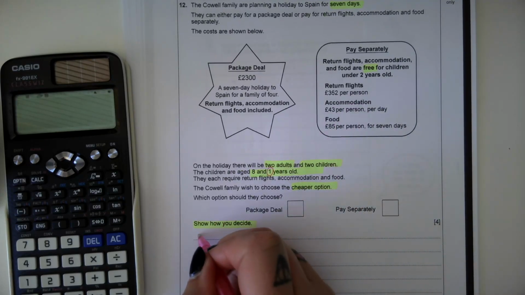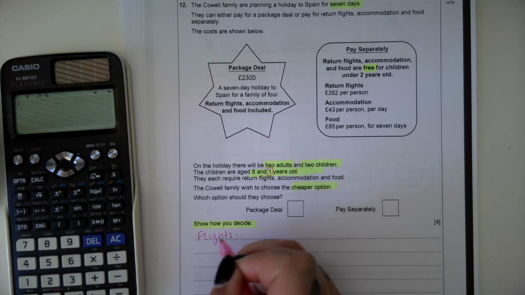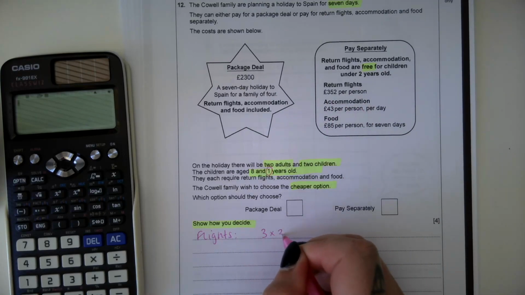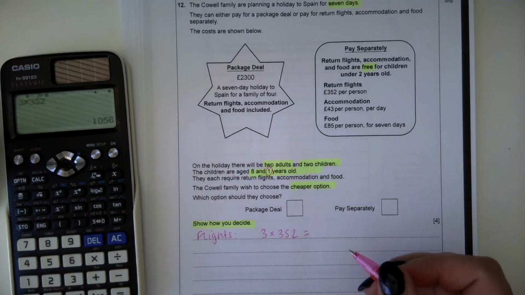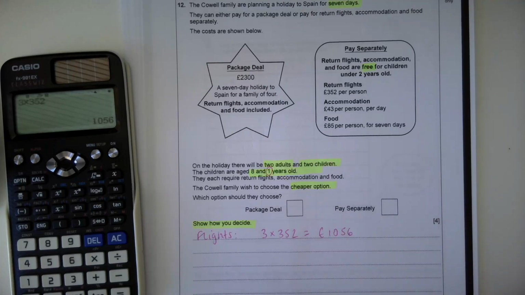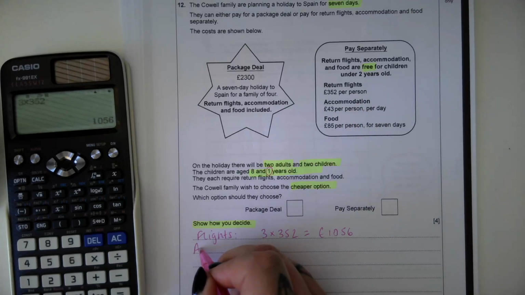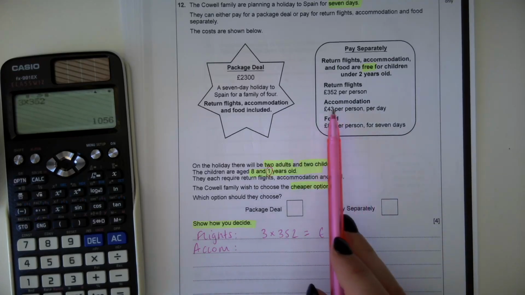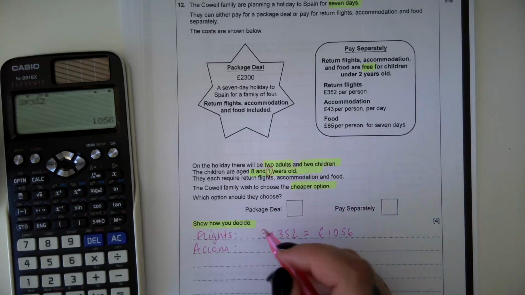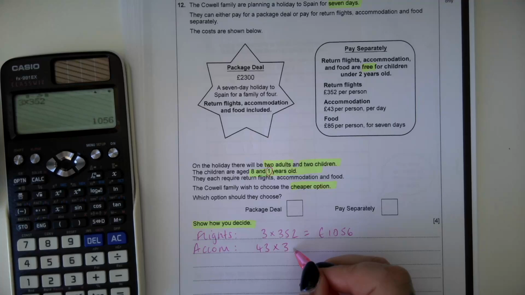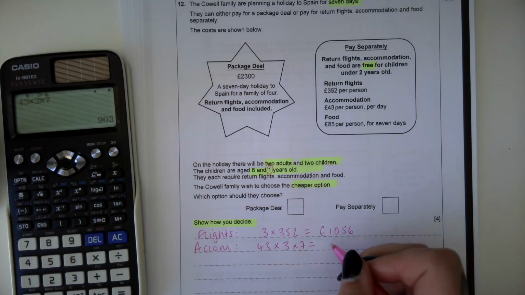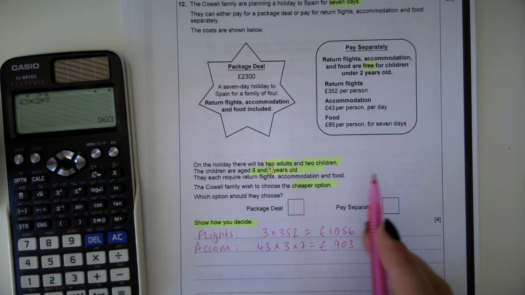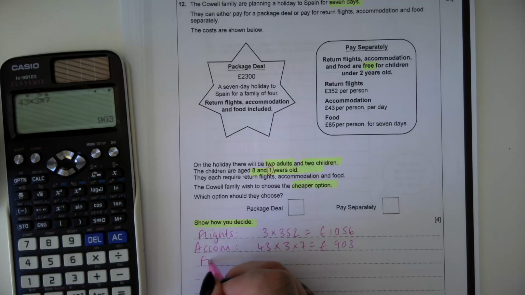So let's figure out the flights. For 3 people, the flight's £352 per person. So 3 times 352, that's £1,056 for the flights. Accommodation. It's £43 per person per day. There's 3 of them per day for 7 days. So 43 times 3 times 7. So that's £903.